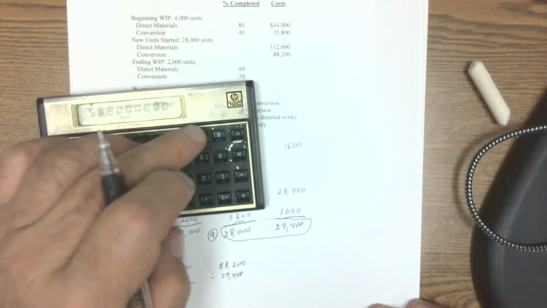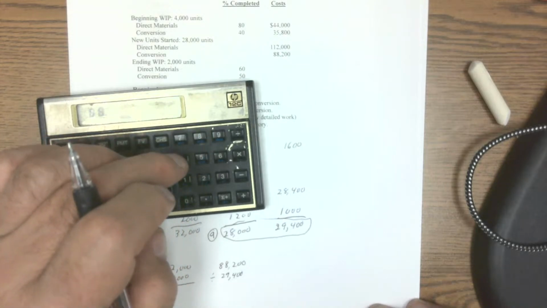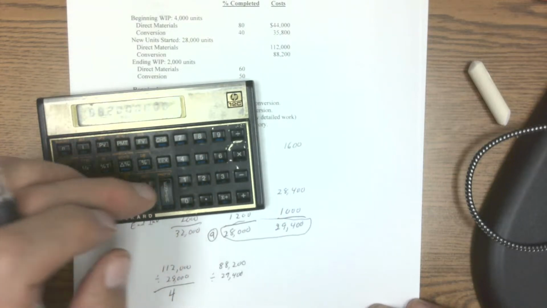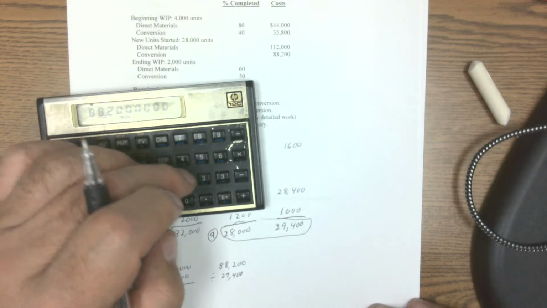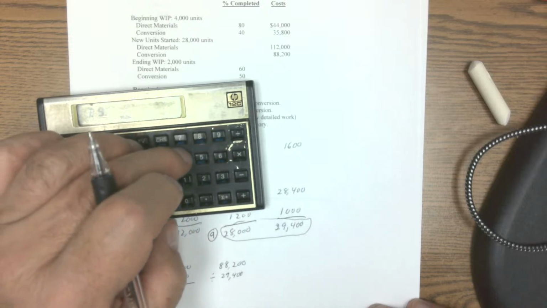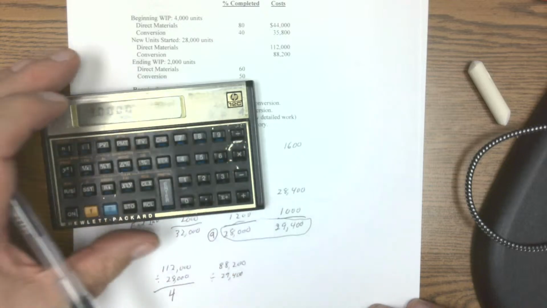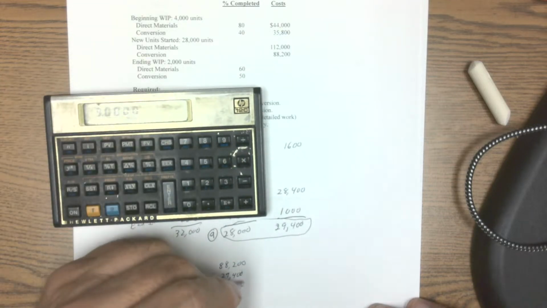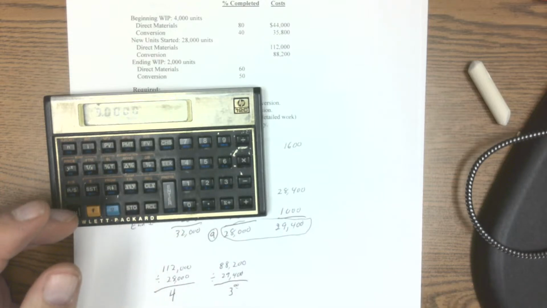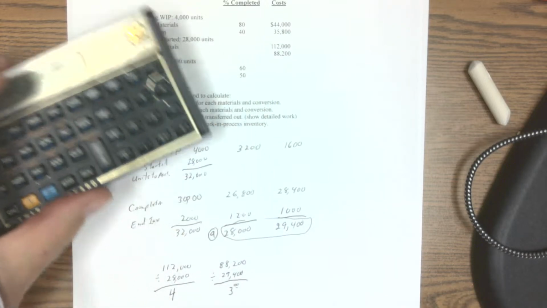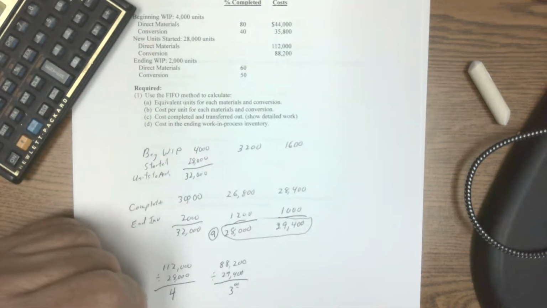Whoops. I think I subtracted instead of divided. And we get $3 per unit for that. Okay, so that is B.